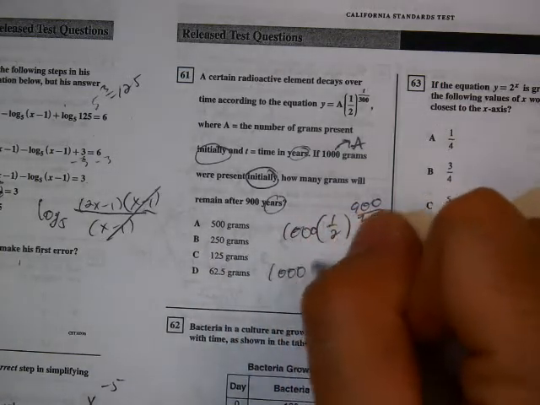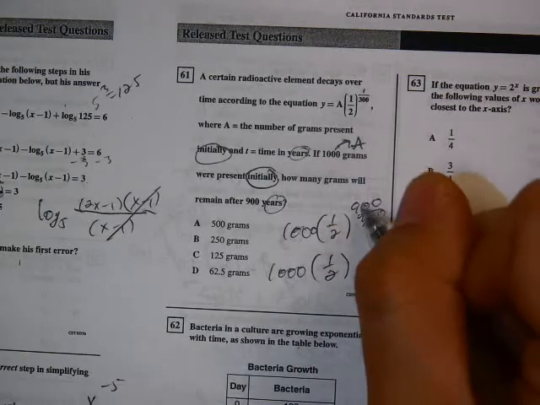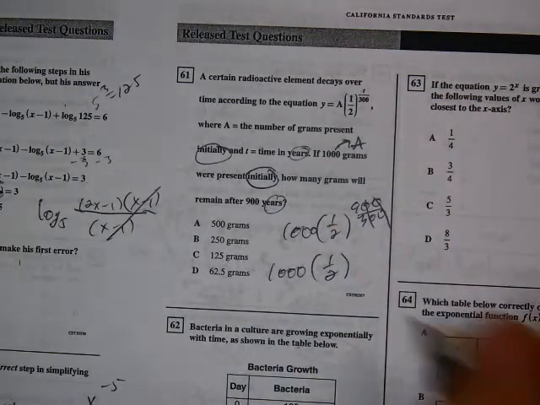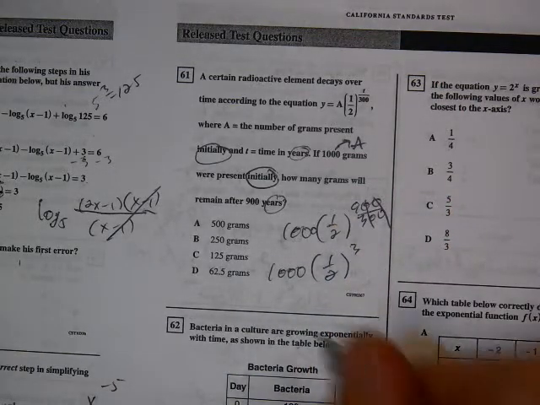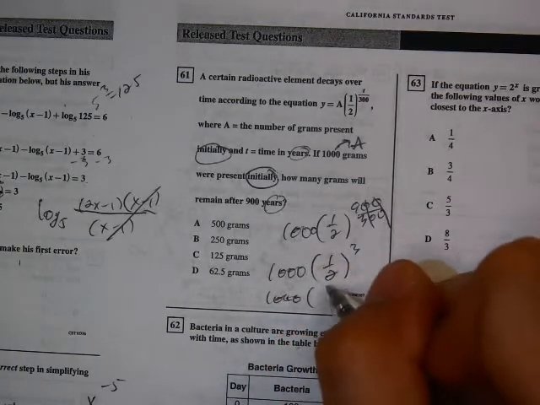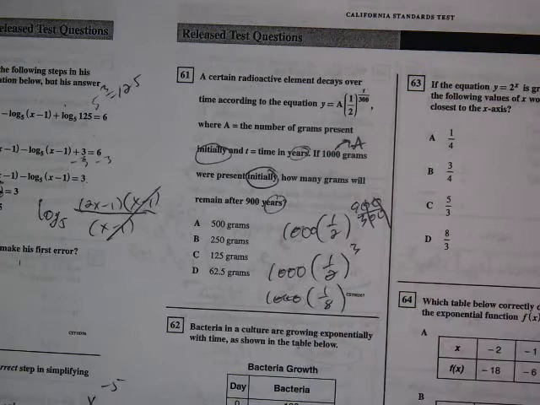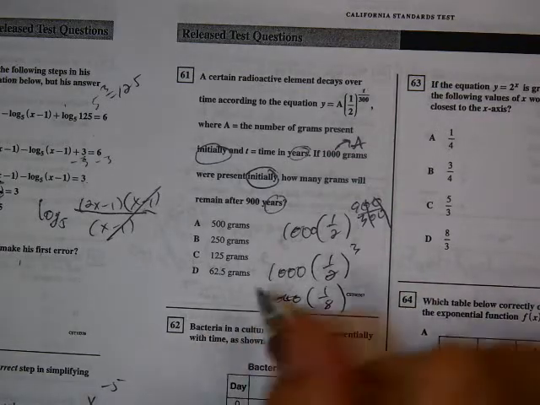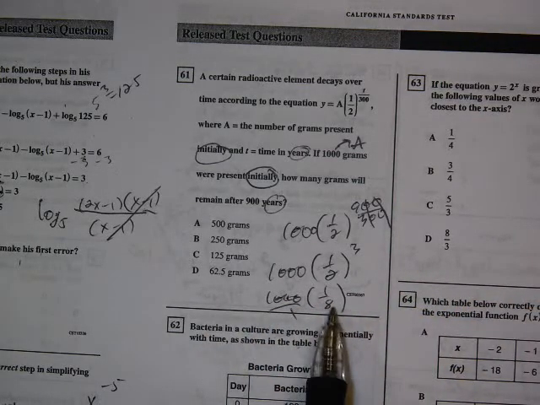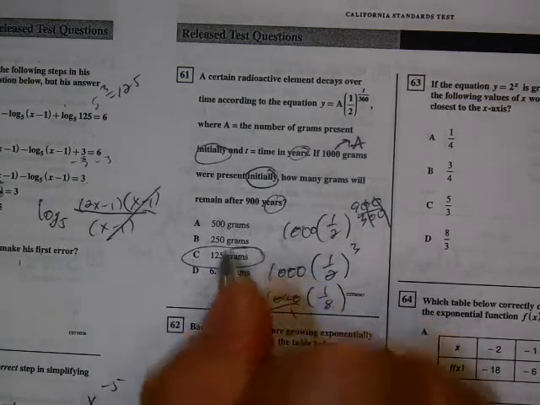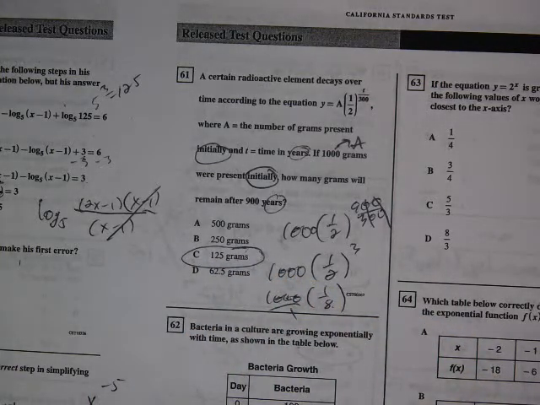So we'll start with 1,000 times 1/2. These zeros cancel, leaves us with 3. 1,000 times 1/2 to the 3rd power, 1/2 times 1/2 times 1/2 is 1/8. And then all we're doing really is dividing 8 into 1,000, which would give us 125. So for 61, we get 125 grams.